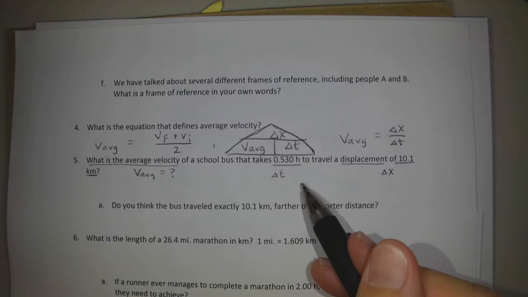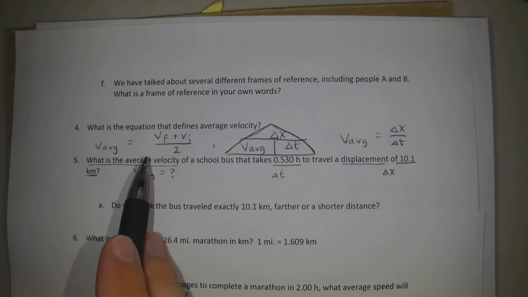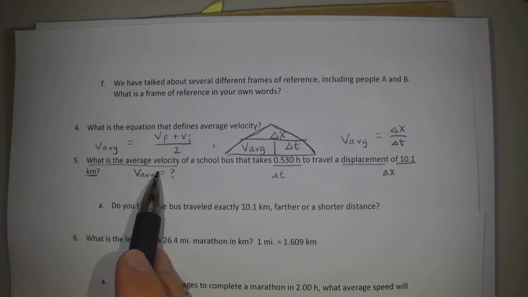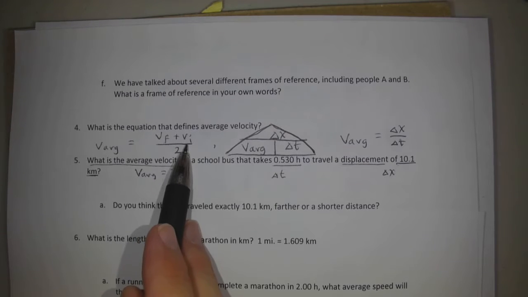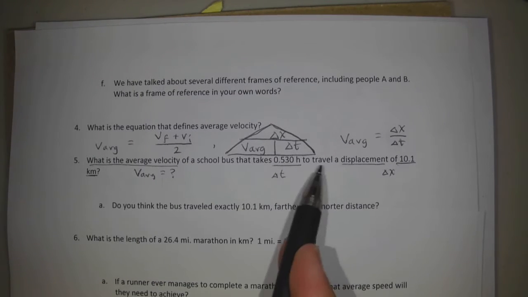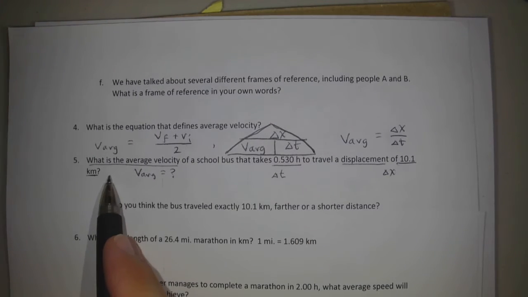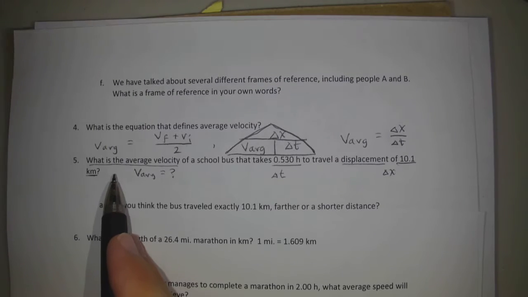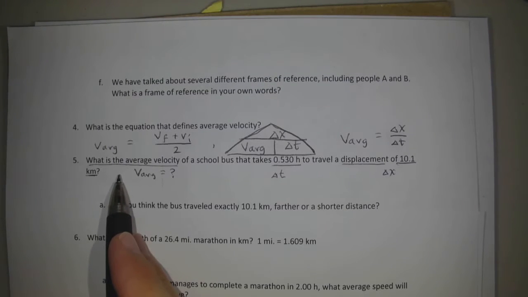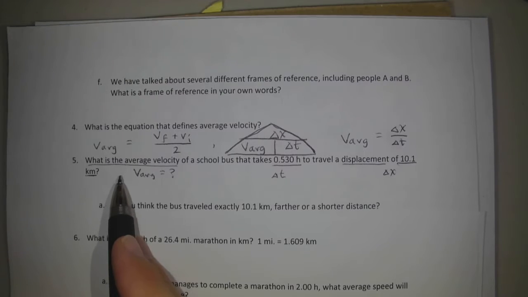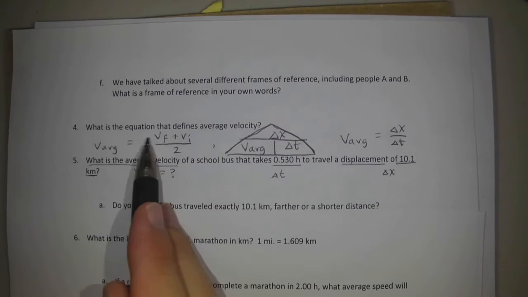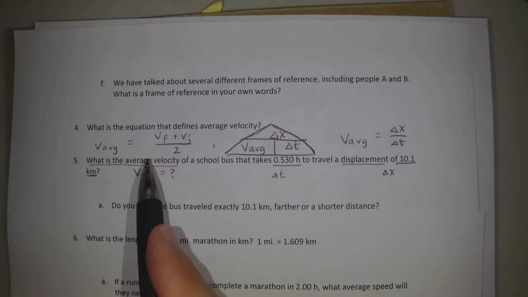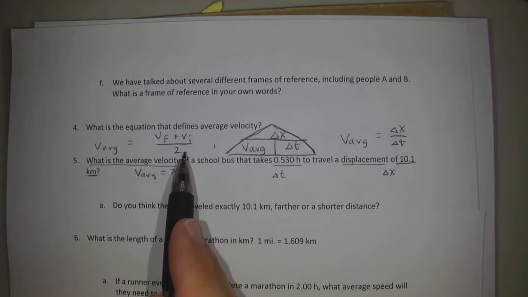Now it's time to choose an equation. I'll look at this one first. Notice that in my problem, final velocity and initial velocity are never mentioned in the question. They never talk about how fast the school bus is going, period. Also, this equation doesn't have time in it, and it doesn't have distance or displacement. This one is a bad choice.